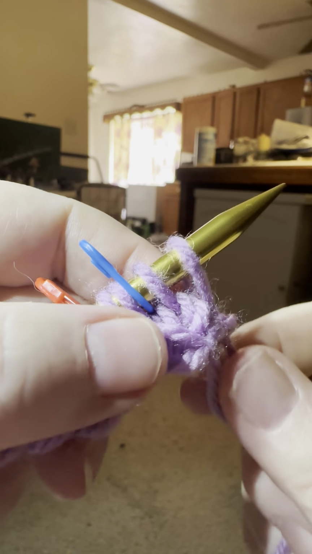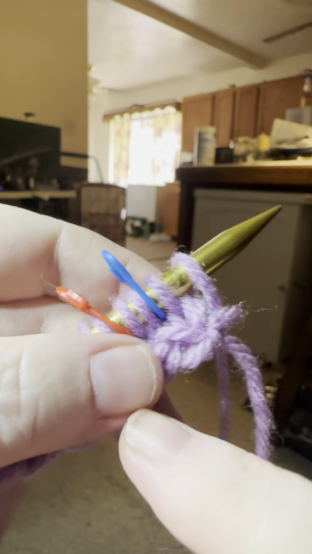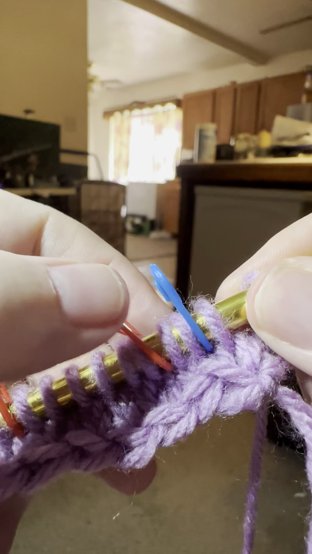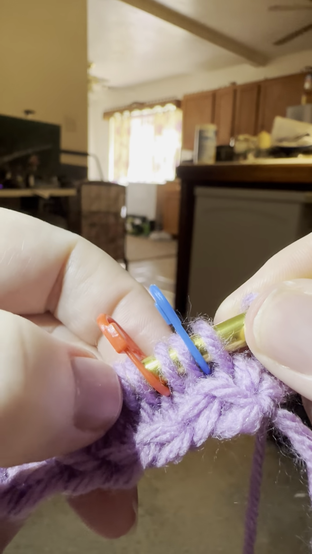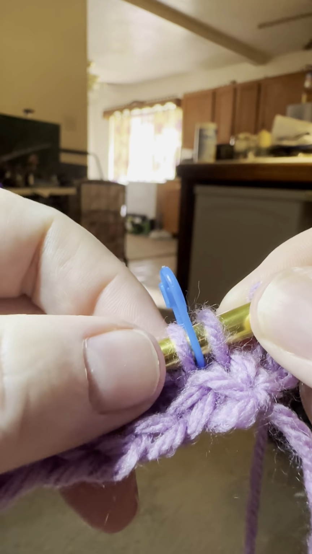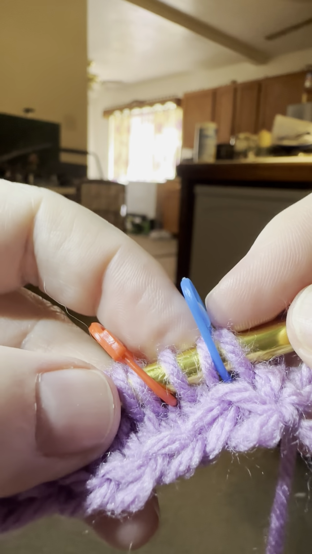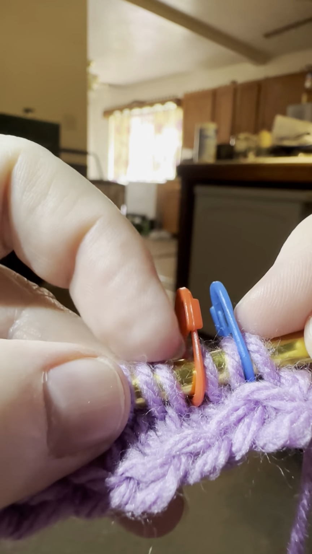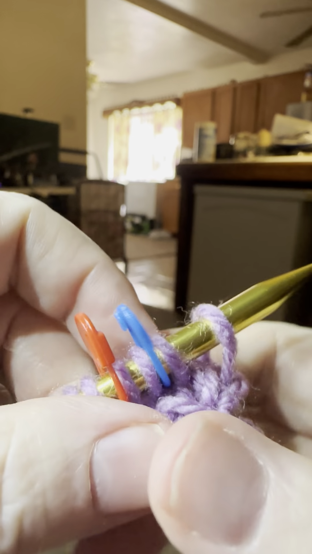And then we're going to increase again, and of course not here. We're going to increase at this stitch and at this marker on each side of it. And now as you see, these two stitches are in between, and we will not increase there. We increase here, here, and here.